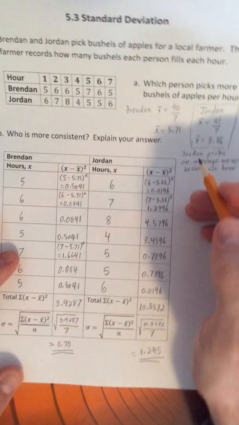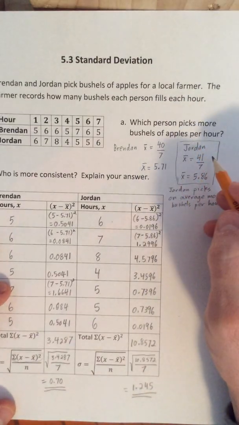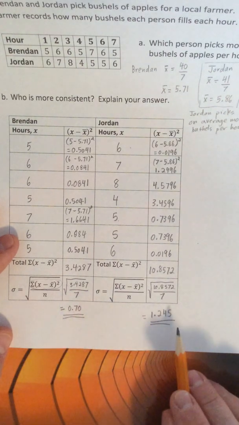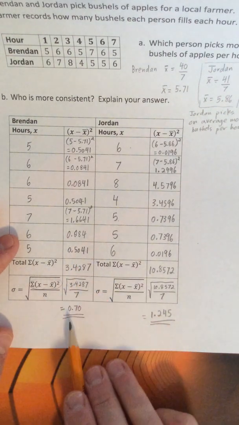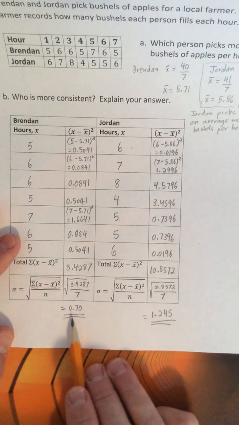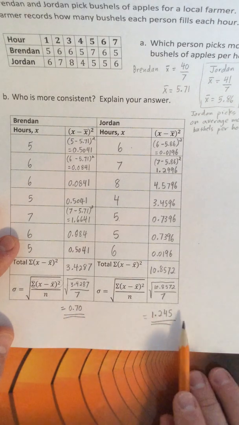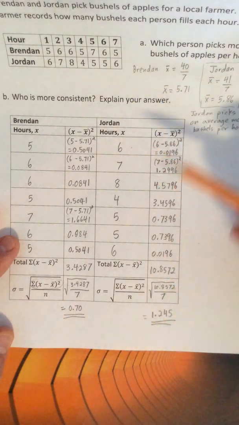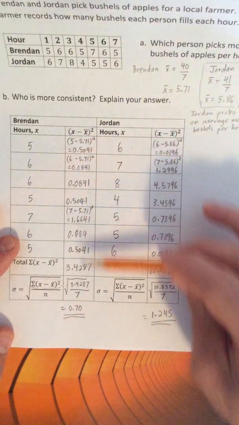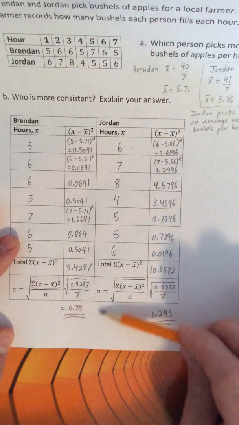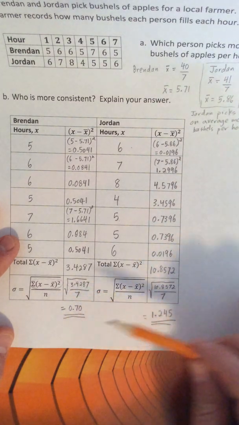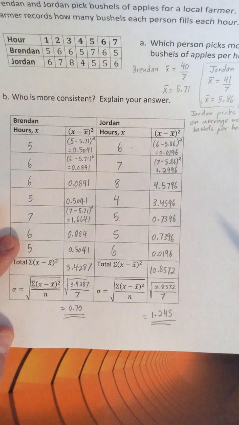So this gives us a different option for comparing Brendan and Jordan. In terms of the average, Jordan picks more per hour on average. But in terms of consistency, if you look, Brendan is more consistent. His standard deviation is lower, which makes him a more consistent picker. So somebody may choose to pick Brendan over Jordan because he's consistent in the amount of bushels he picks every hour, so he can depend on him more.